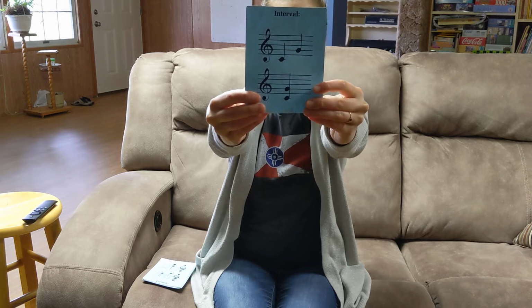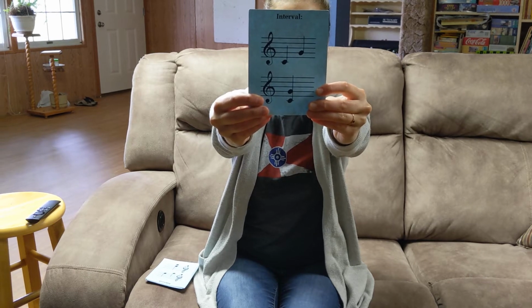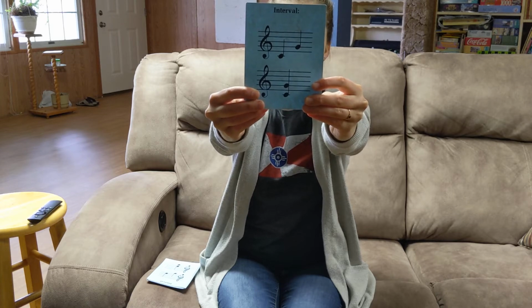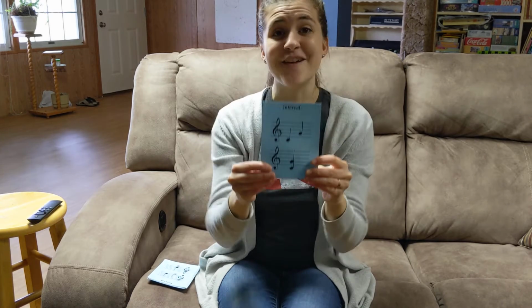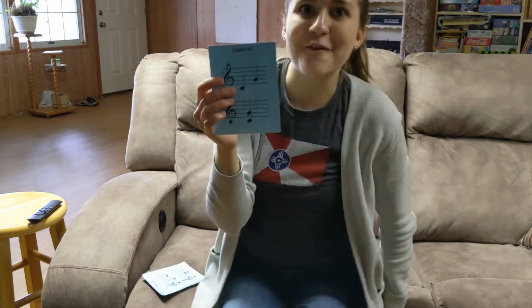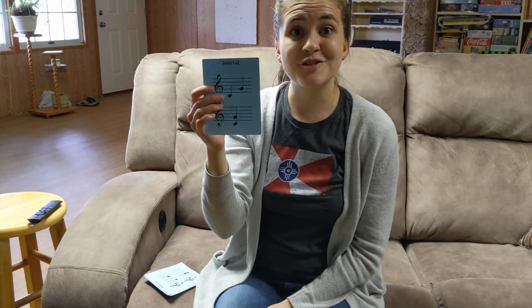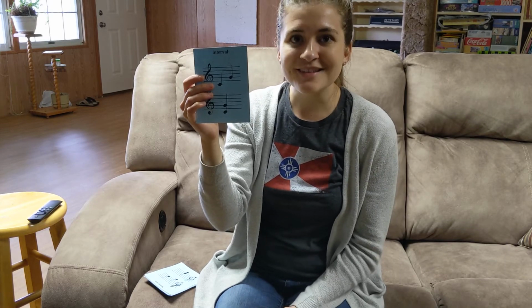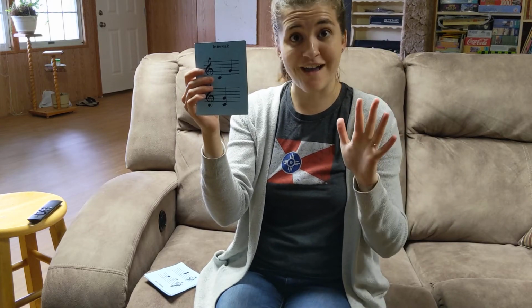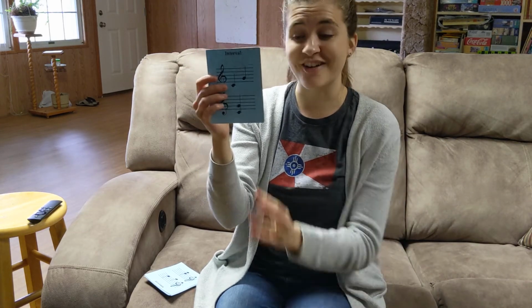Okay, our two notes are C and G, and hopefully you can count the lines and spaces. This is a fifth. All right, and a little tidbit about fifths. Our open strings are tuned in fifths. So that means that the space between all the strings is a space of 5 notes, all right?